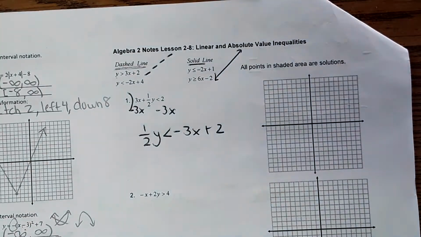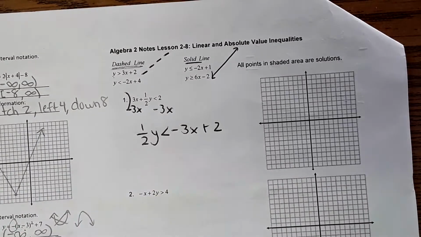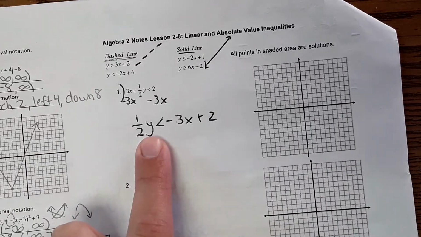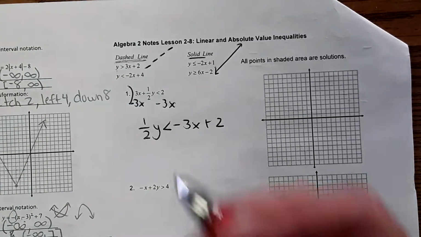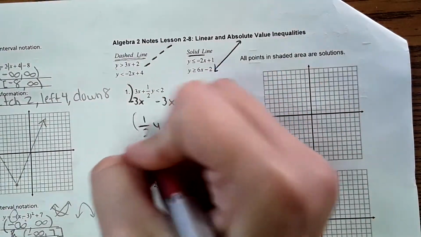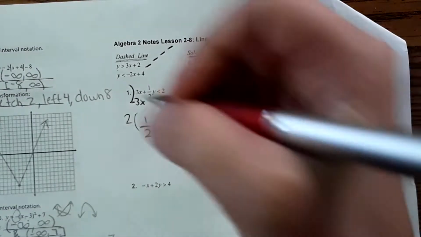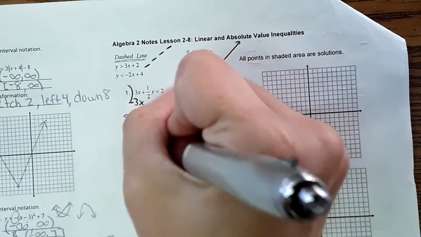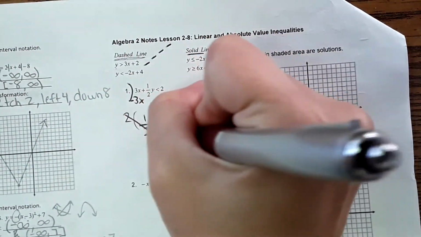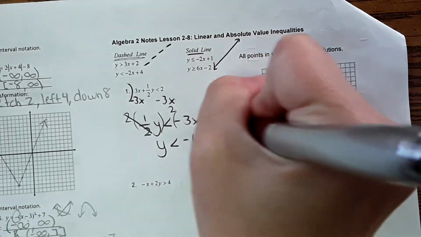We just solve this like a regular equation. Now we need to get rid of this 1/2 in front of the y. We could divide everything by 1/2, which would work, or you could just multiply everything by 2. So multiply both sides by 2, and we'd get y is less than negative 6x plus 4.